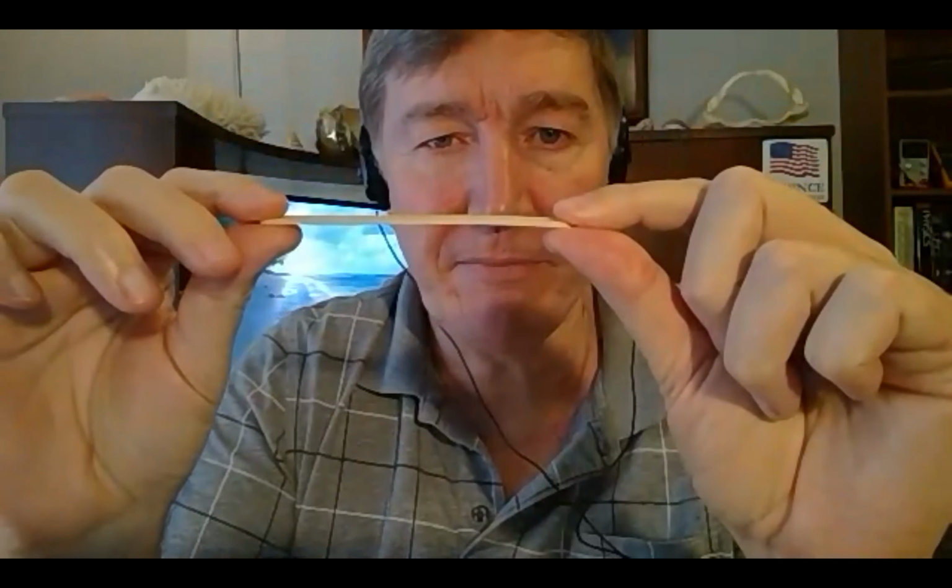If you take this popsicle stick and pull it on either end so that it's under tension, it can withstand force pretty well. It can withstand a lot of tension force.